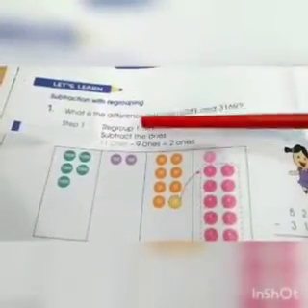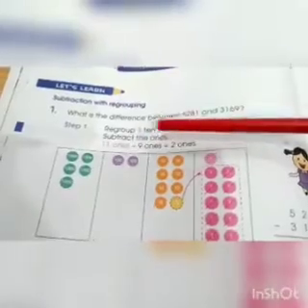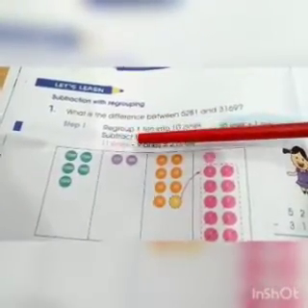Moving toward subtraction with regrouping. Question number 1. What is the difference between 5281 and 3169? Okay class, step 1. Now we subtract step by step. You can see step 1, regrouping 1 tens into 11 tens. Subtract the ones. 11 minus 9 is equal to 2.